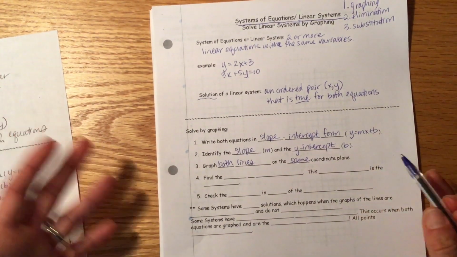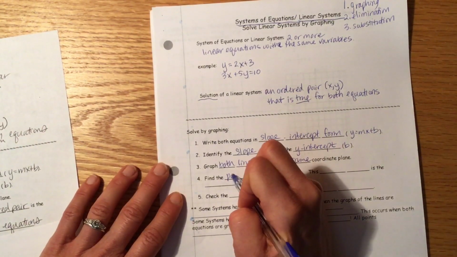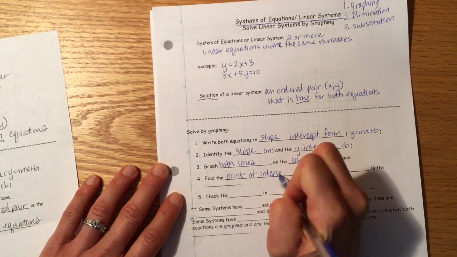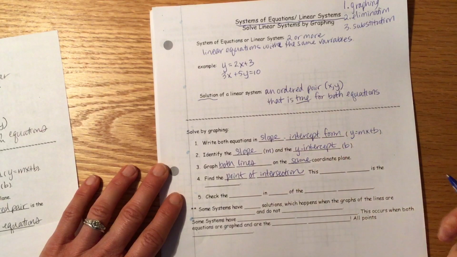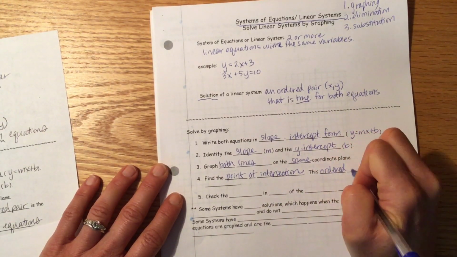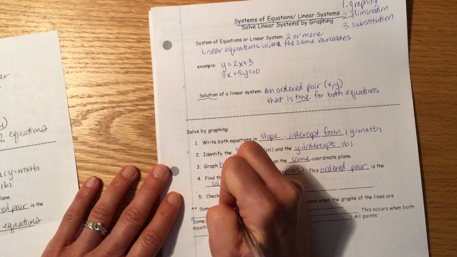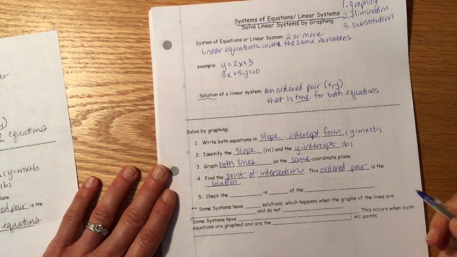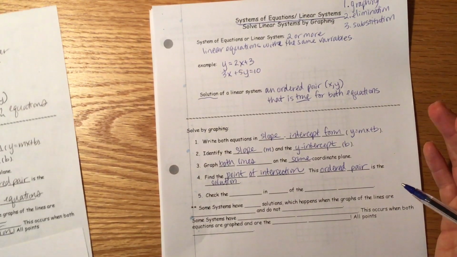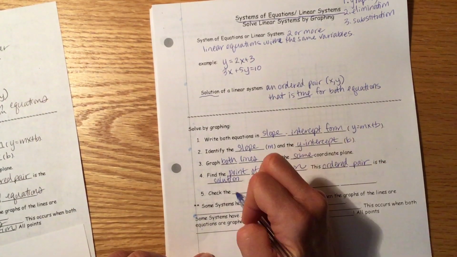Once they're graphed, all you have to do and see is where do they cross, where do they meet. Find the point of intersection, which is an ordered pair. So this ordered pair, just a point, is the solution. That's all we're finding. So graphing is good to see because it's visual, so you can actually see where these lines are crossing. And of course, we can always check our solution.